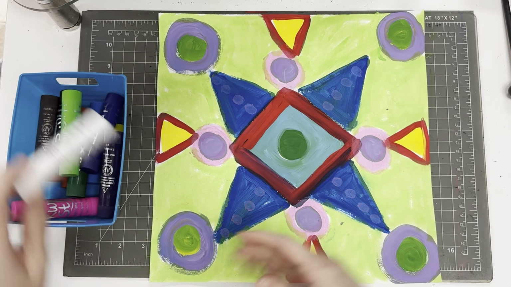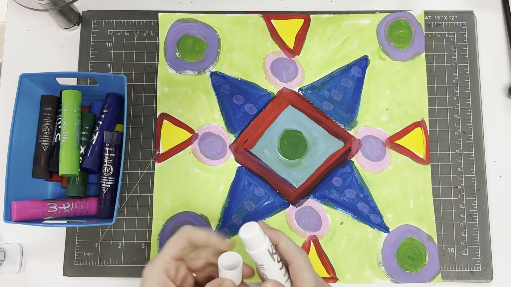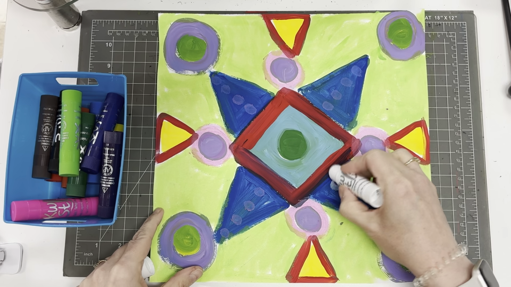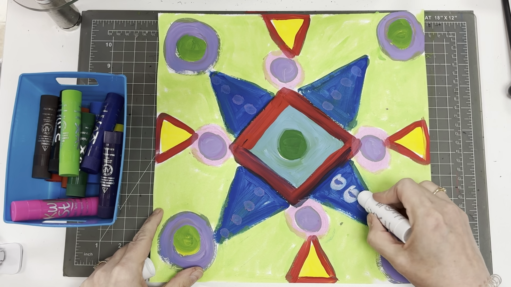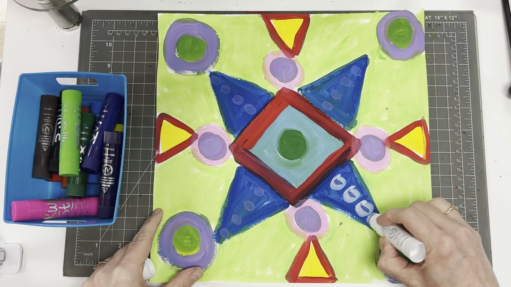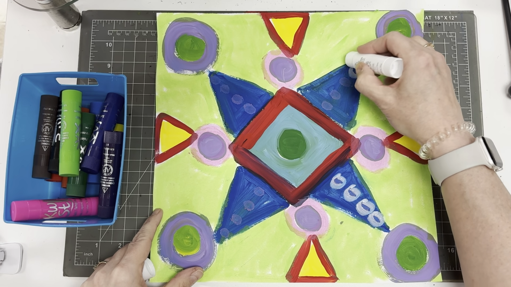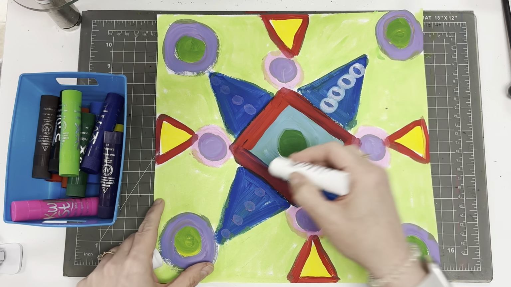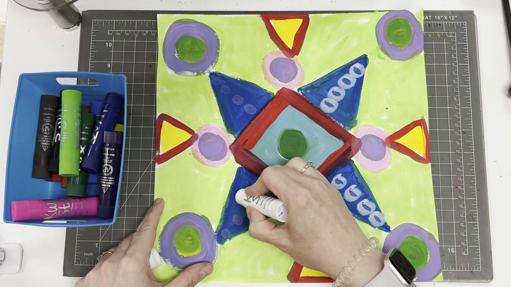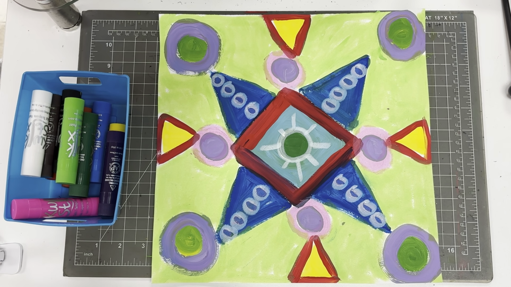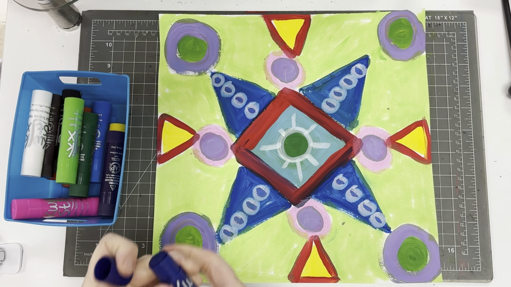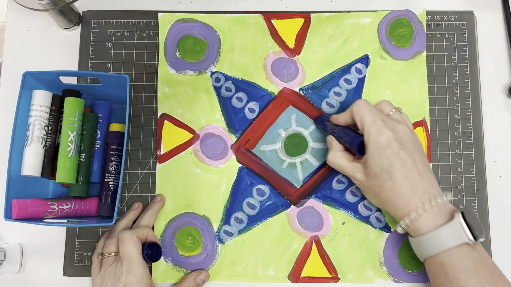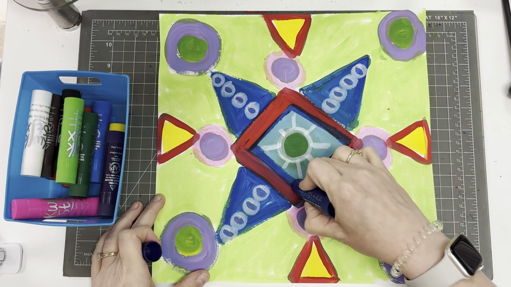And now that all of my negative space is filled in, I can add some other things. So since my pink dots didn't turn out very dark, I'm gonna go ahead and just outline them in white. And that will make them pop a little bit more. Once you have the negative spaces filled in, you can really have some fun adding to your design.